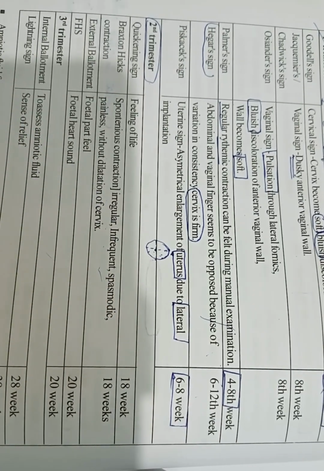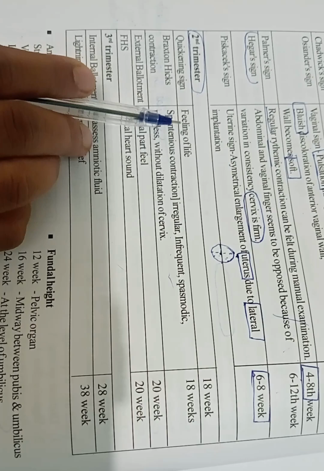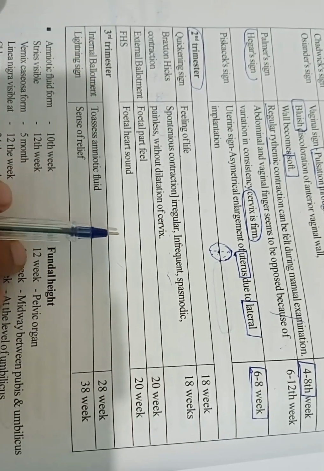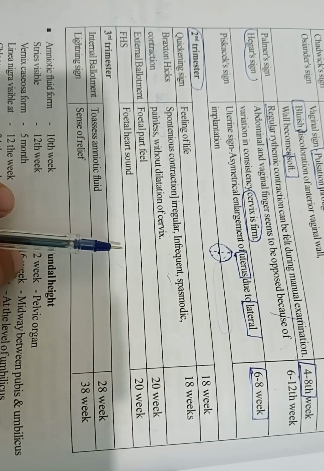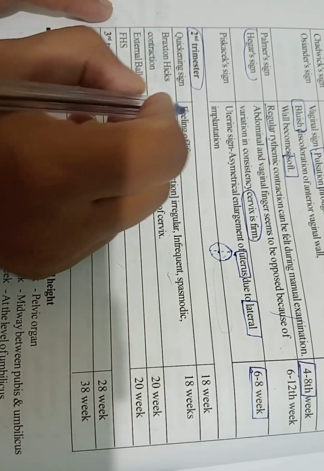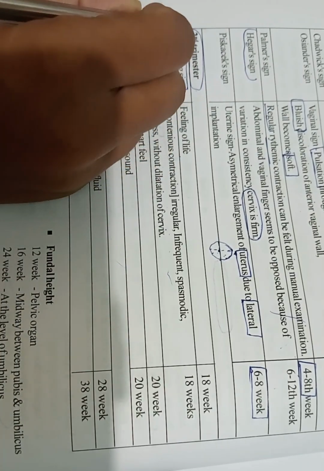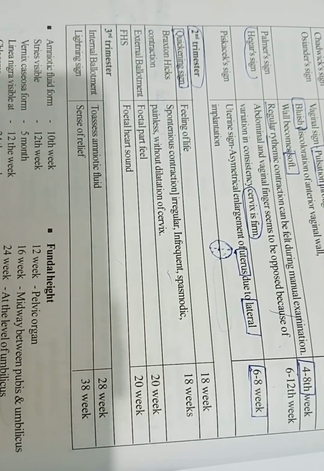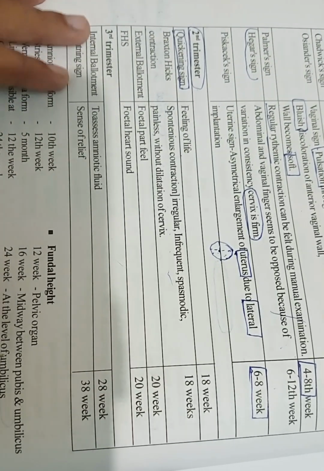Then we move to the second trimester. Quickening sign, feeling of life. Quickening means the mother feels some movements happening in her uterus. That is called quickening sign. Usually the patient comes with the complaint, I can feel the baby, I can feel the movements of the baby. That is called quickening sign.